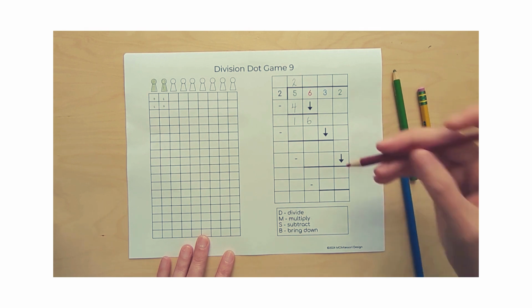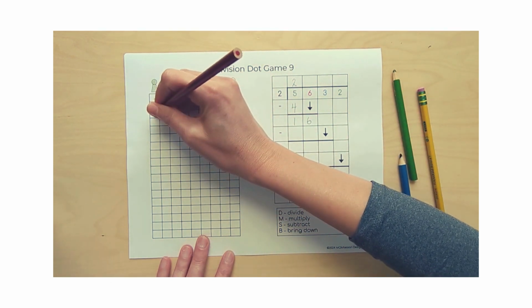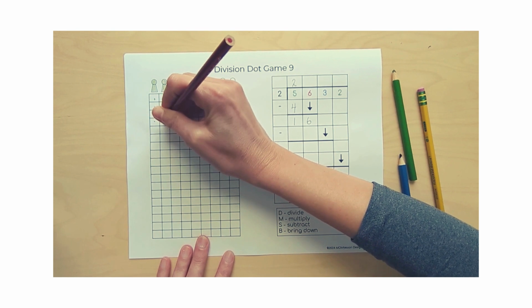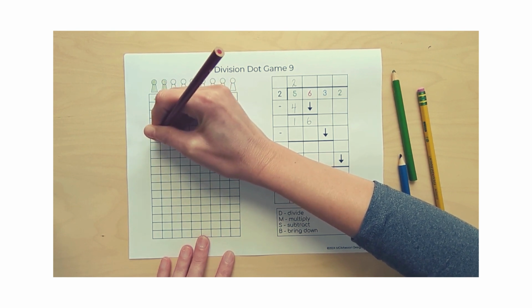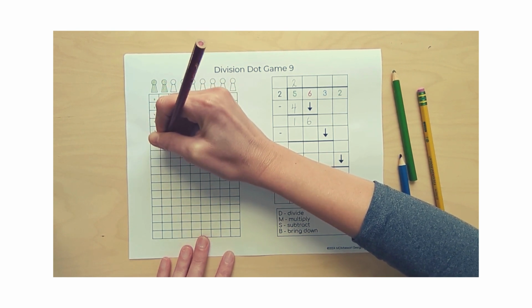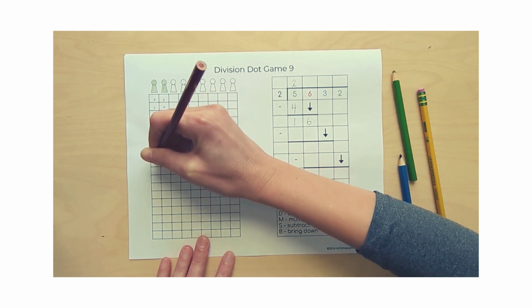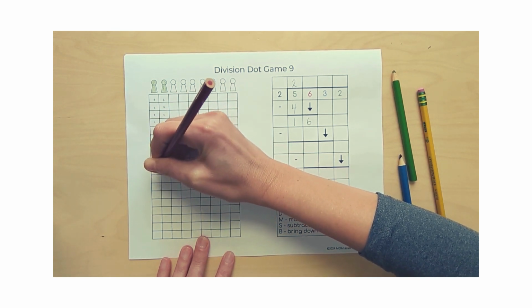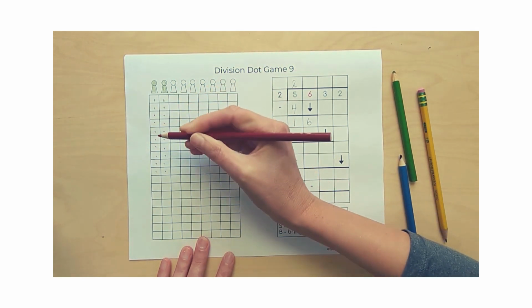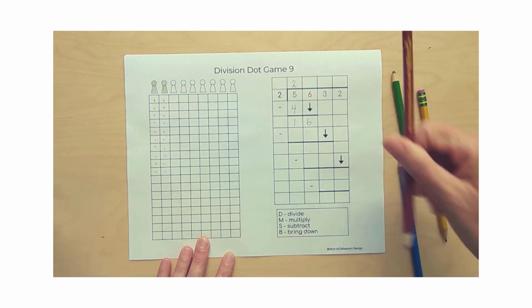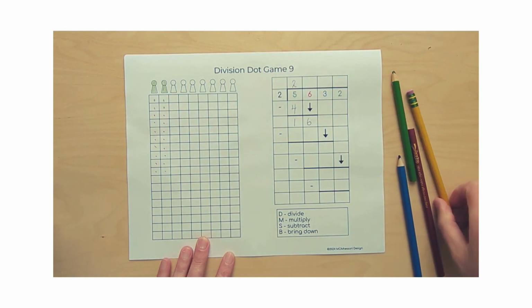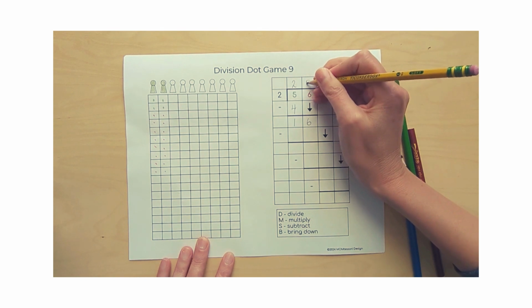So I will use my red pencil to share out. My answer is 8, and I'll record that here.